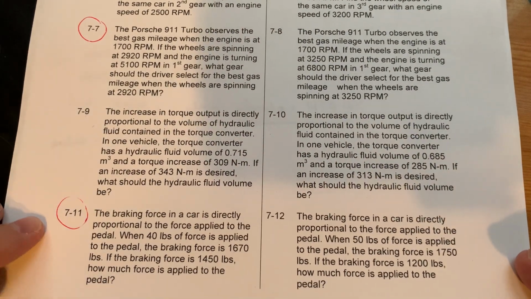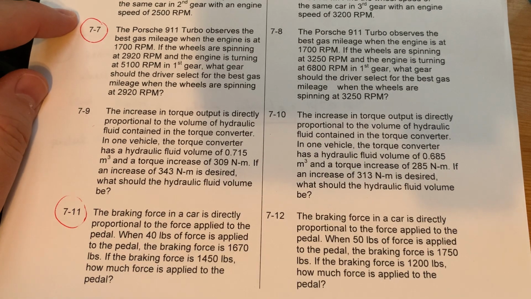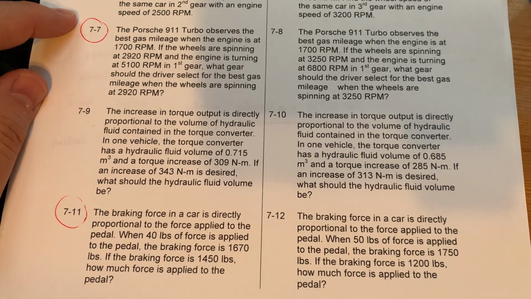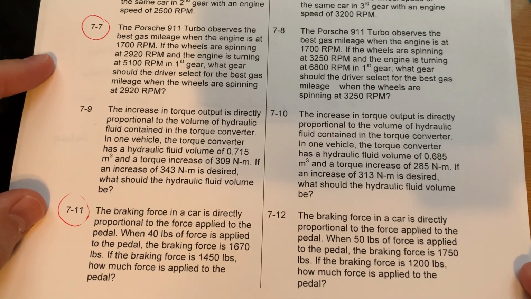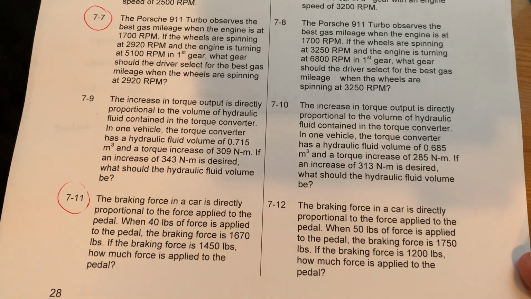We're actually going to jump to number 11. Number 7 is a joint variation one, so we're going to cover that in video number 3. So ignore that. Jump to number 11. So this is a braking force one.